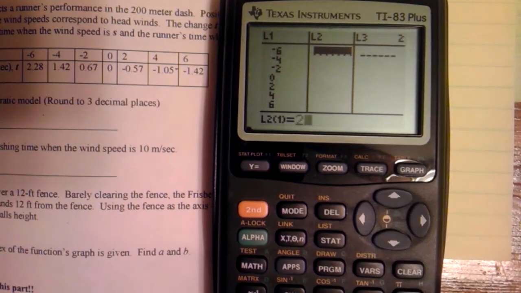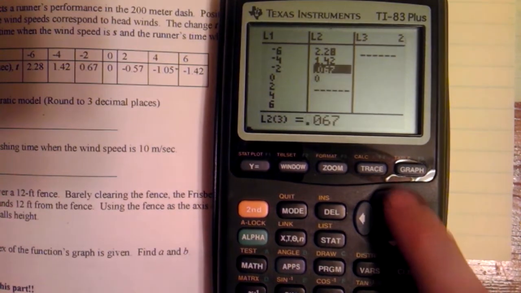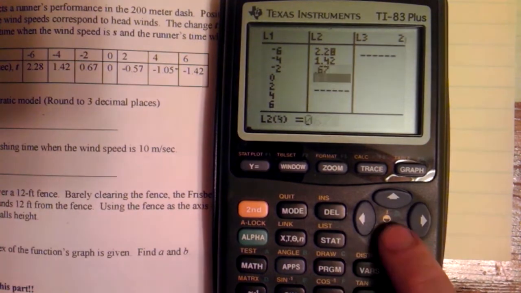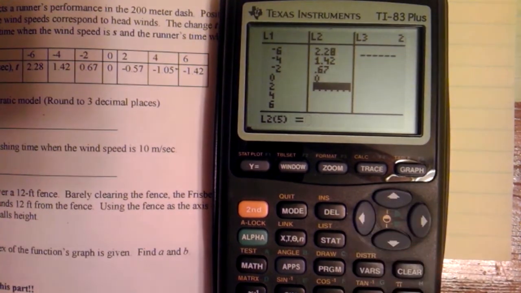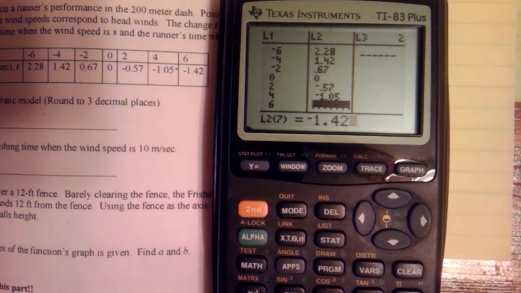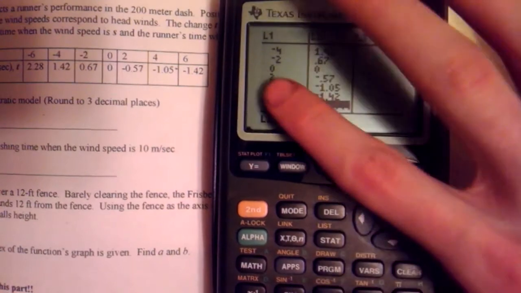And the corresponding y values. Notice here that I'm typing the top column into L1 and the bottom column into L2. Oops, that's just 0.67. And then -0.57, -1.05, and -1.42. So get it all typed into L1 and L2.